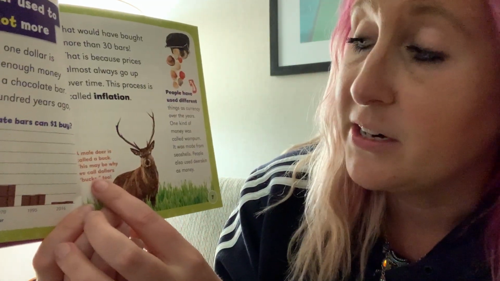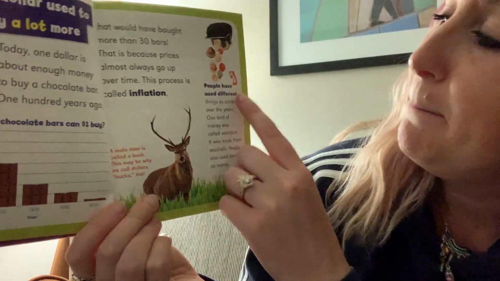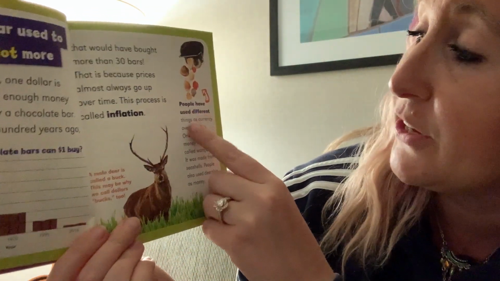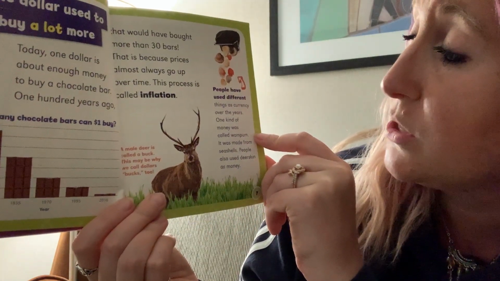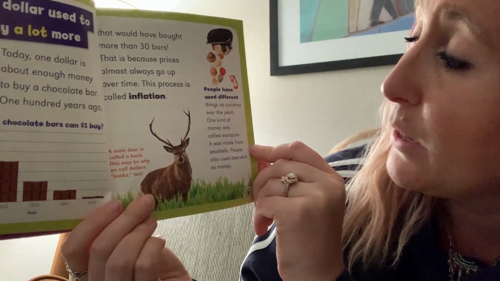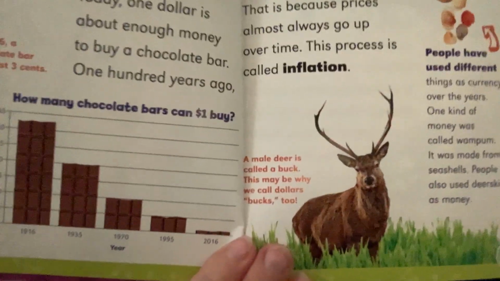It says a male deer is also called a buck. This may be why we call dollars bucks too. I don't really know why that has to connect with bucks and dollars and deer, but we don't know. People have used different things as currency over the years. One kind of money was called wampum. It was made from seashells. People also use deerskin as money.